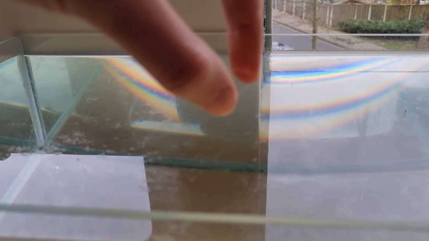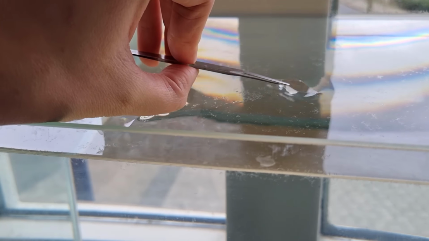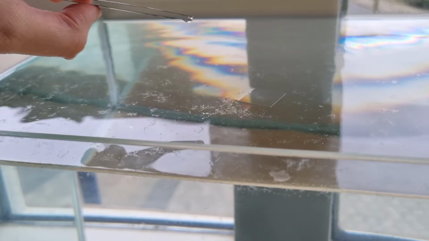Maybe taking shaky hands out of the equation and dropping it directly will work better. I guess not. Just look at them laying there. Maybe some tweezers will work. Wow, look at that.